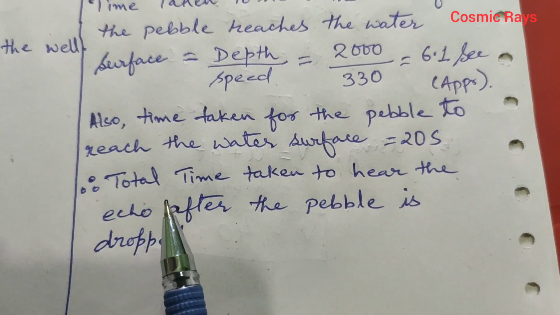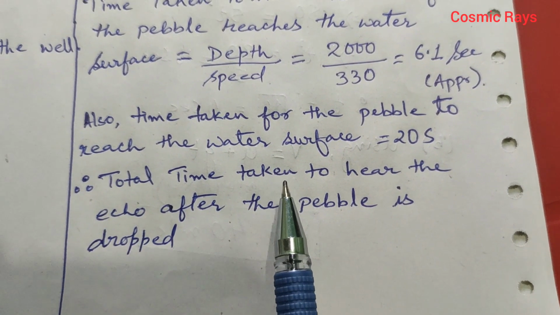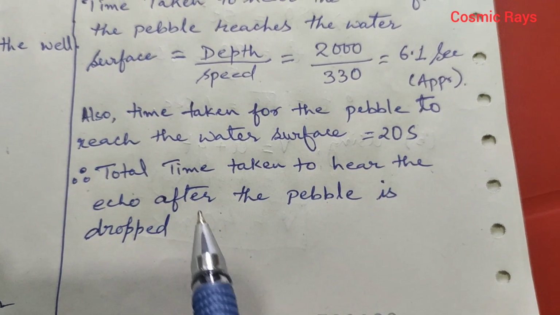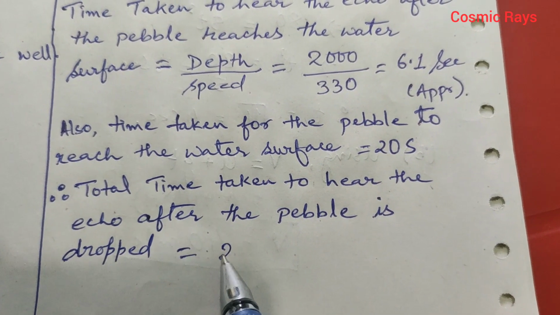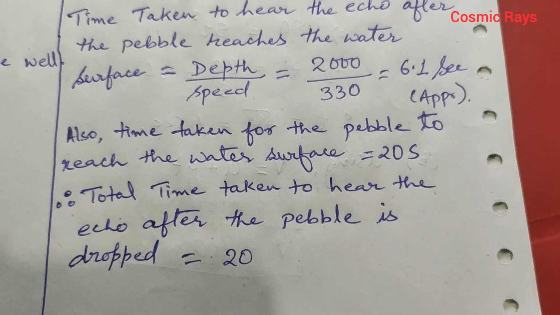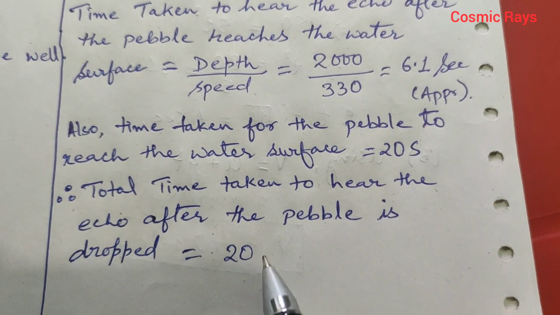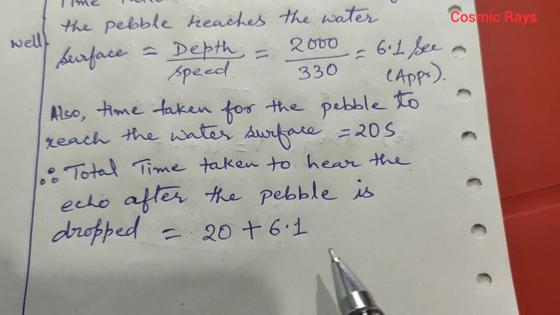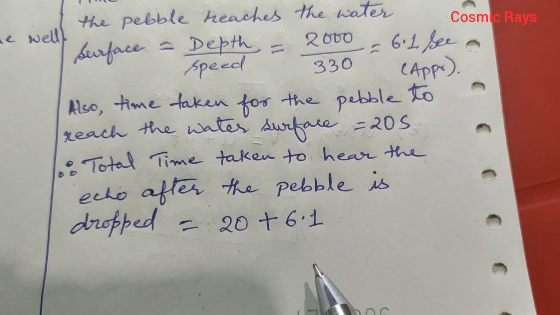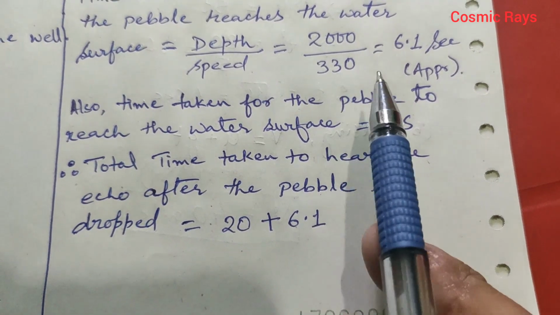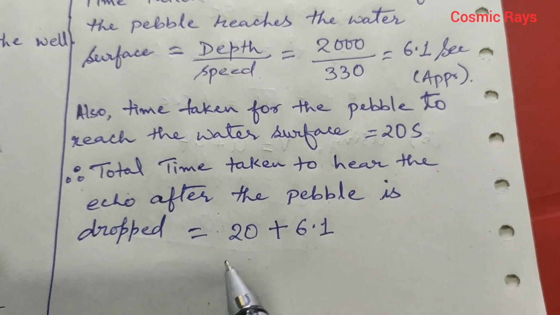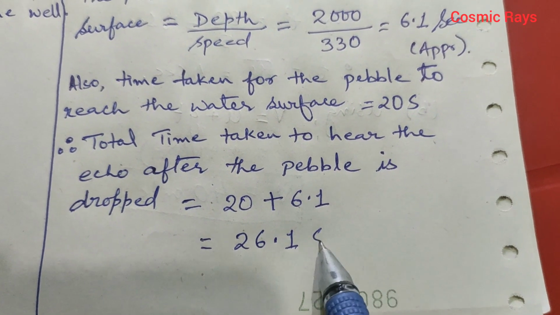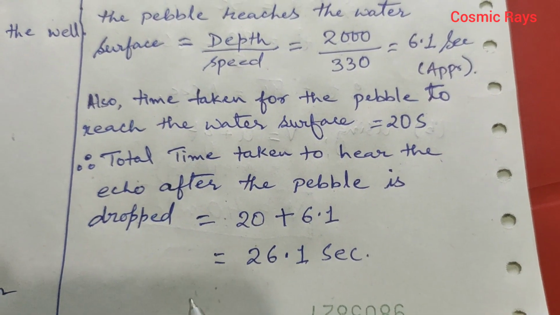So the total time that will be taken to hear the echo after the pebble is dropped is nothing but 20 seconds, that is the time taken by the pebble to reach the water surface, plus the 6.1 seconds, that is the time taken by the echo to reach us, that we have calculated here. So this comes out to be equal to 26.1 seconds. That is the answer.